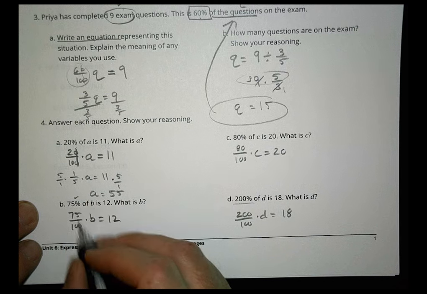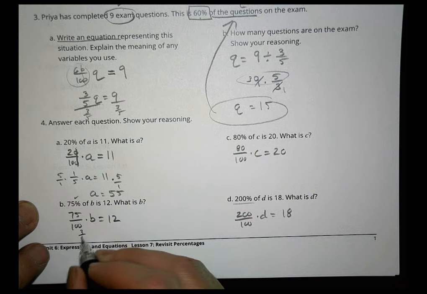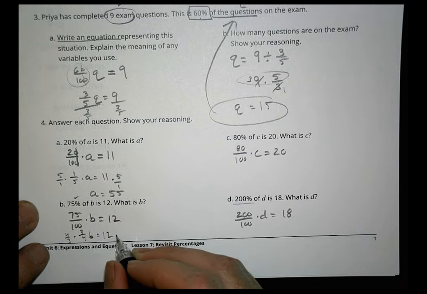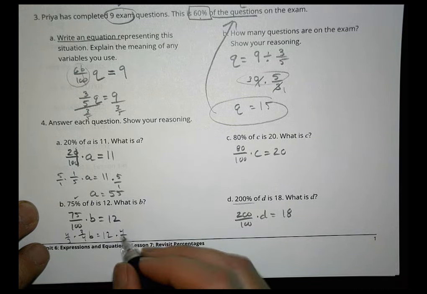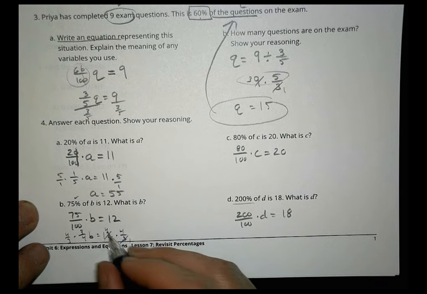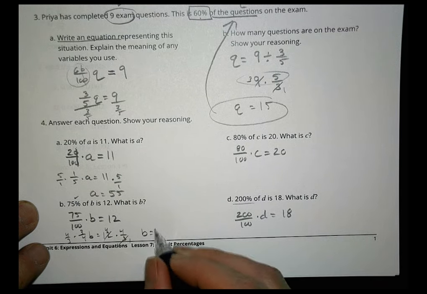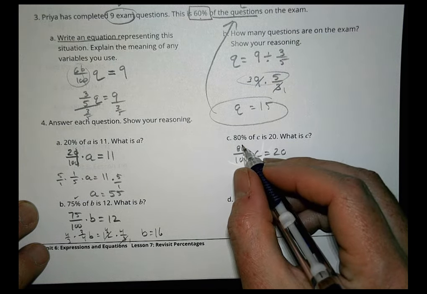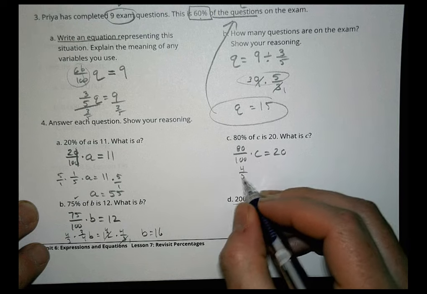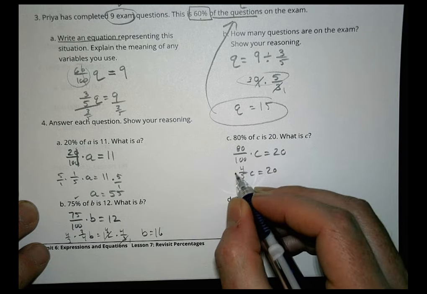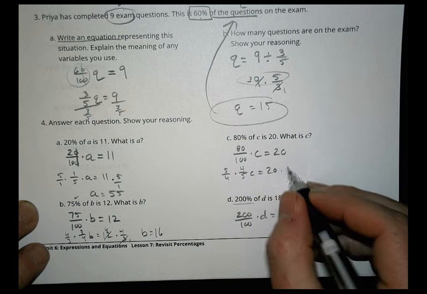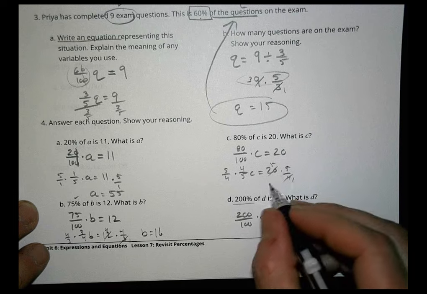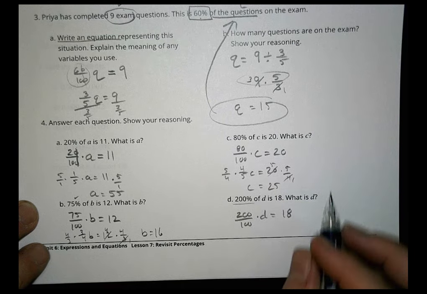If we do this one here, 75 over 100 is the same as 3/4. 3/4 B equals 12. We multiply by the reciprocal, 4/3. And 3 goes into 12 4 times, and 4 times 4 is 16. So B equals 16. Over here, this is 4/5. So 4/5 C equals 20. We'll multiply by the reciprocal. 4 goes into 20 5 times. 5 times 5 is 25, and that equals C.